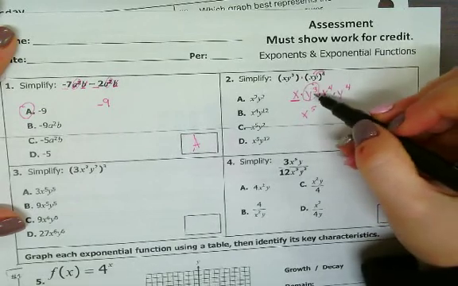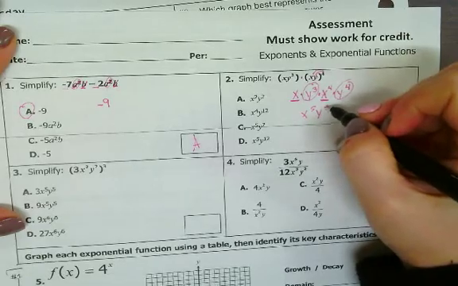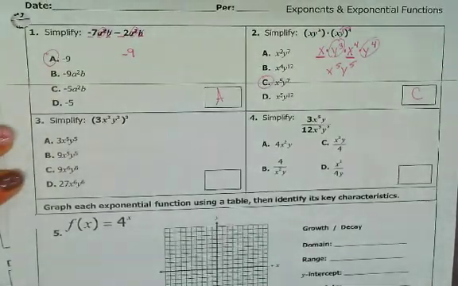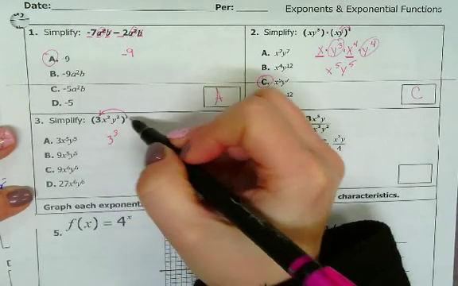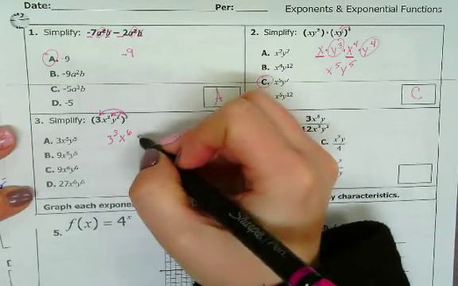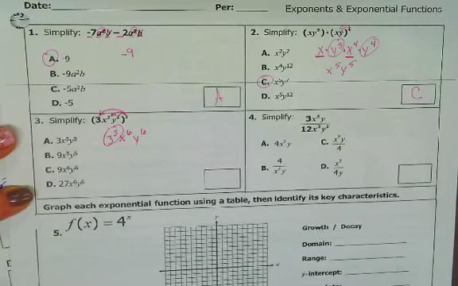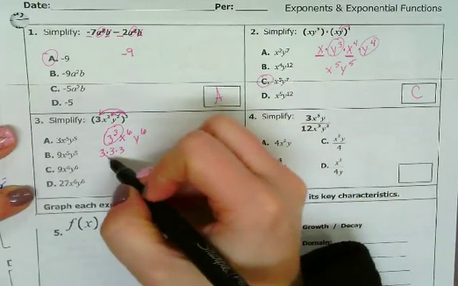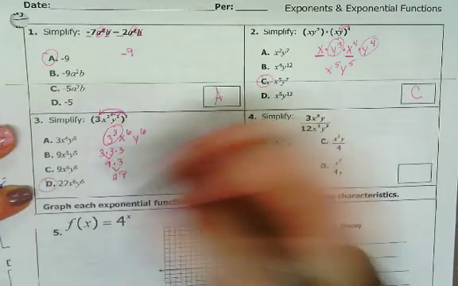This would be y times y times y times y times y times y times y. So you have y to the 7th. Number 3, you've got a power to a power rule, so you're going to have to do 3 cubed, and then x squared cubed, which would be x to the 6th, and then y to the 6th. This is where most of the errors came from. 3 cubed is 3 times 3 times 3, which would be 9 times 3, or 27.